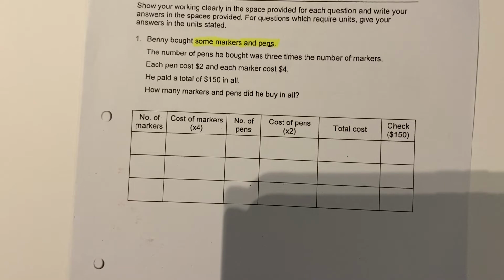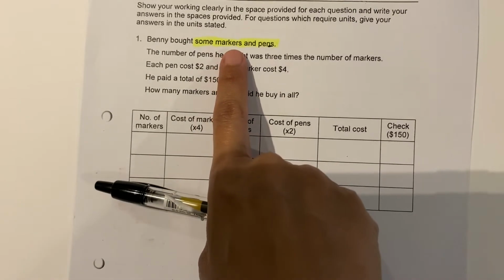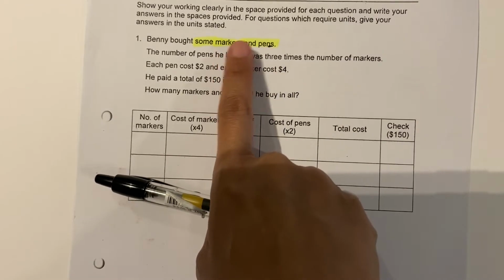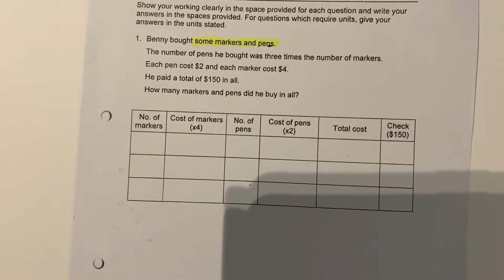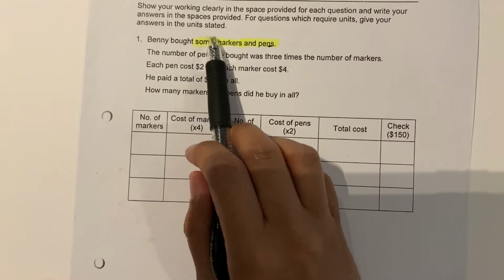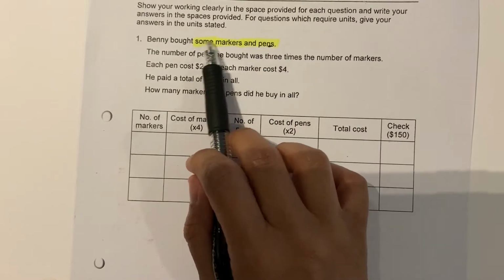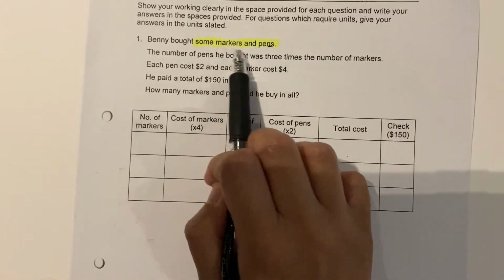Okay, now first of all, how do we identify that this question is a list and check? Firstly, there will be more than one item given. In this case, it's 2 items, that's markers and pen. And they will not tell you the number of items. In this case, they just indicate some. This some, we don't know how many markers and we don't know how many pens. So some markers and pens. So that is the first clue to what kind of heuristic.